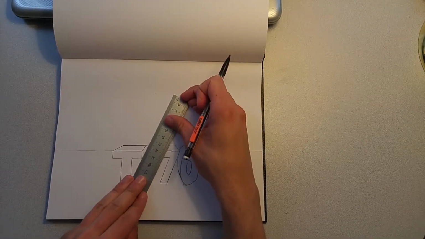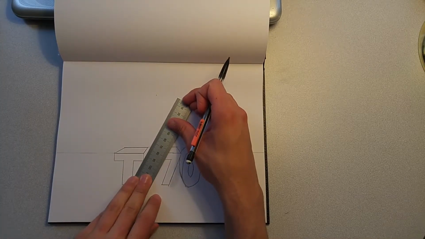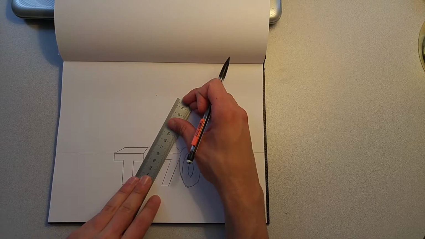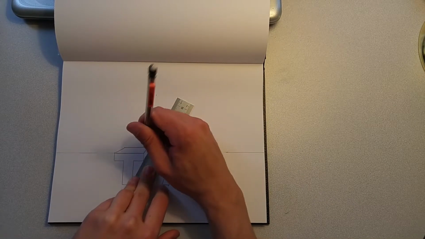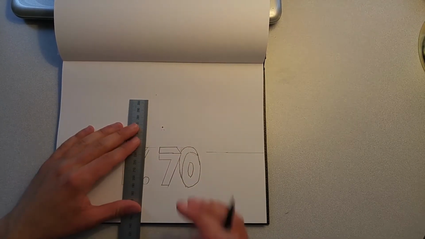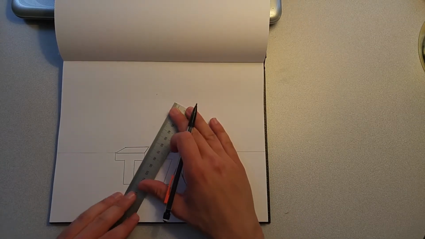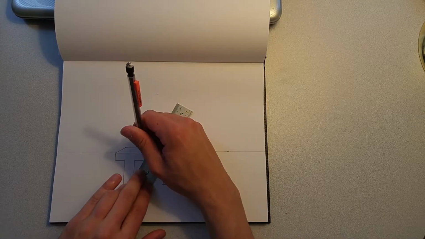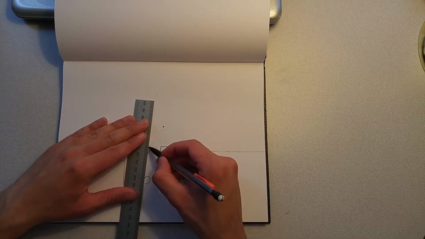This is a metal ruler. It's not leveled, so I'm afraid I'm going to stab the paper with this ruler. It's made out of metal. Should have been using a plastic one, but anyway, this is what I'm using for the video. I'm going to go towards, actually, I'm probably going to stop at that one. Yeah, why not? I'm just going to cross it right at that corner. There.